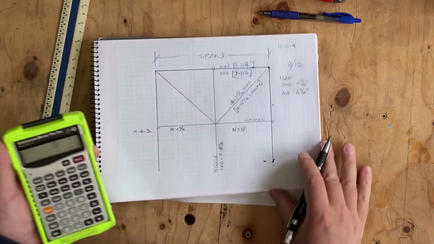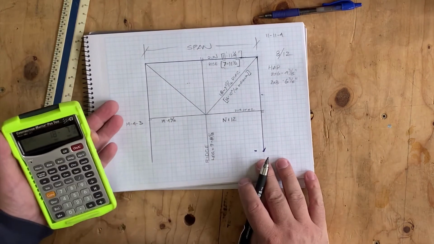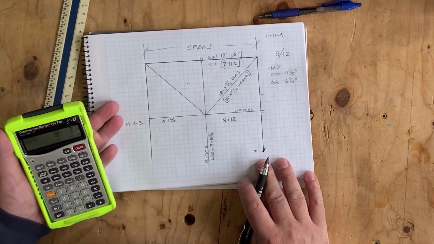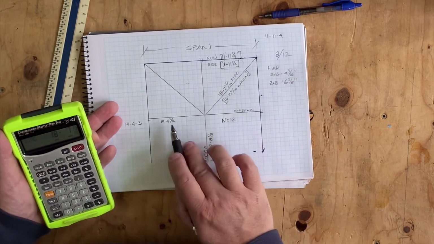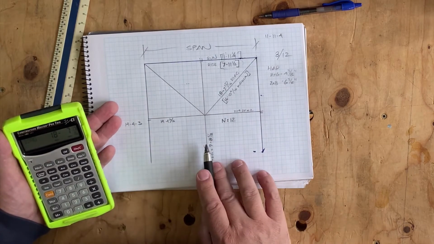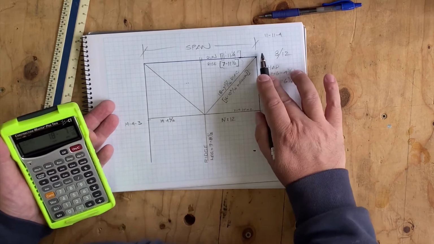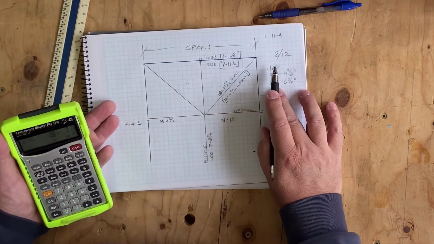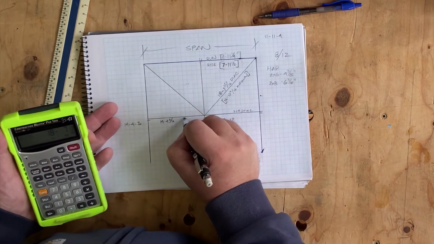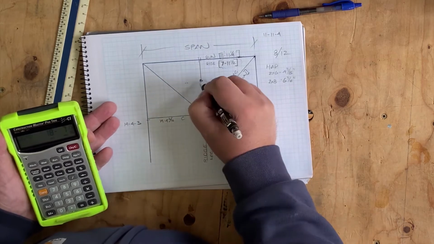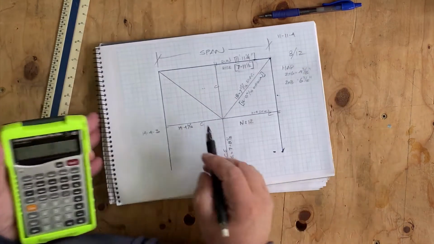So as not to get too confused. All right, so that's pretty much given us, we can cut the rafters. We know how high the ridge goes. We have the hips, so this is a common, common, and common. And now we just have to do jacks.